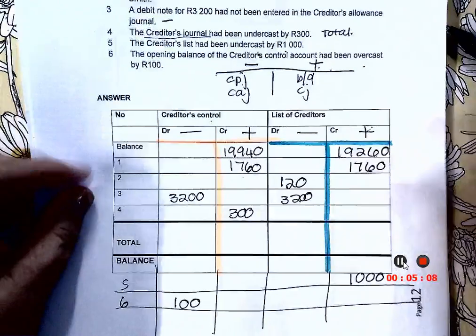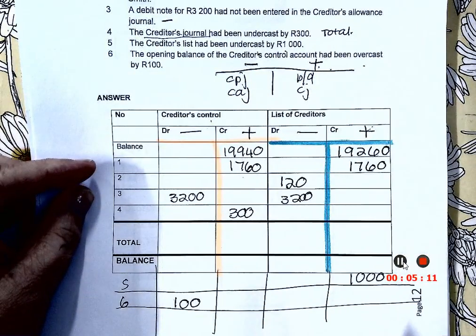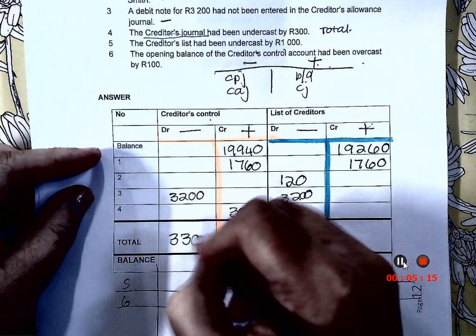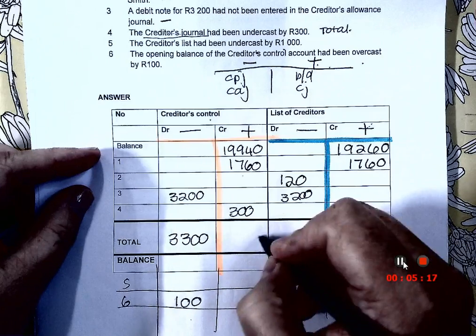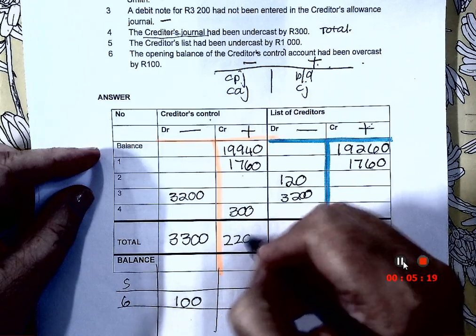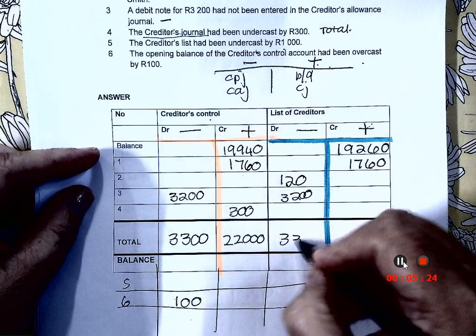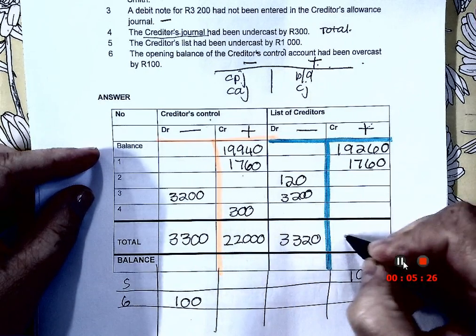So now I need to add. So let's add both. So this gives me 3,300. This gives me 22,000. And this gives me 3,320. And this gives me 22,020.